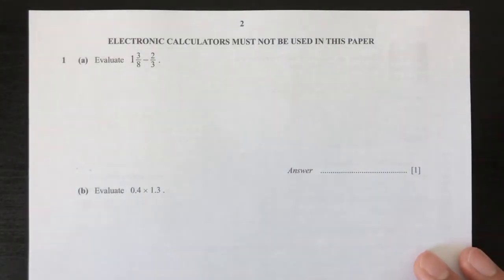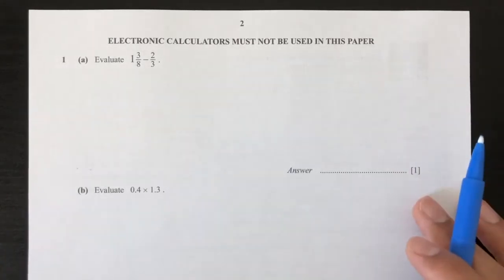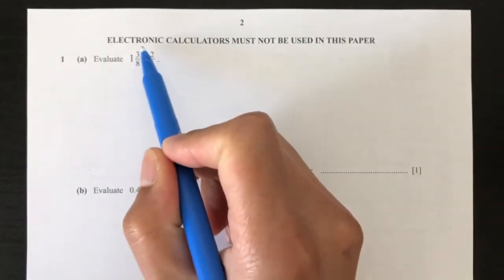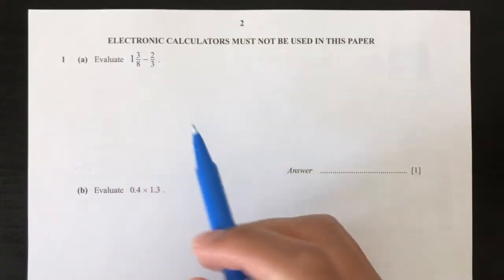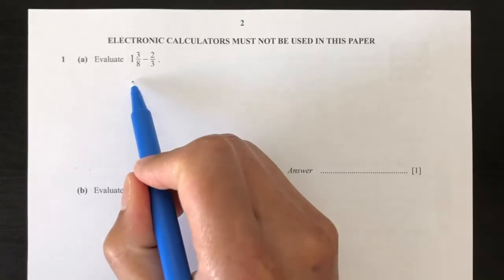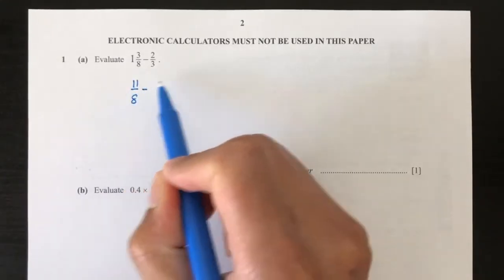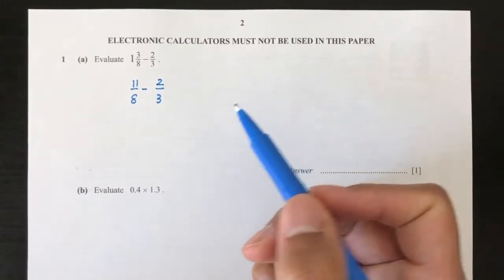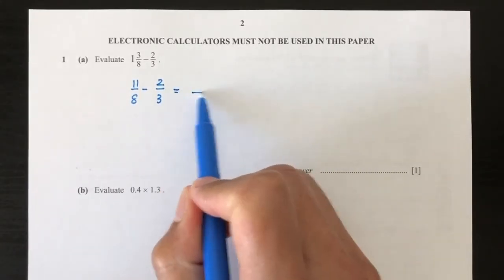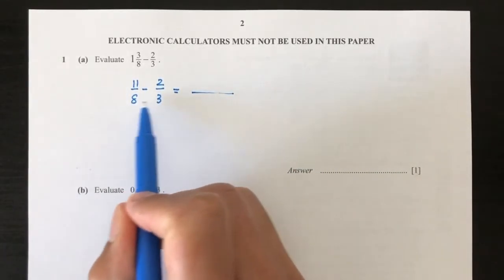First one, we have to evaluate 1 3/8 minus 2/3. First thing, we have to expand this part. How do you expand? You take 1 times 8 plus 3. That will be 11/8 minus 2/3. Now we have two fractions. The bases are different, so we have to make them the same base by multiplying them.